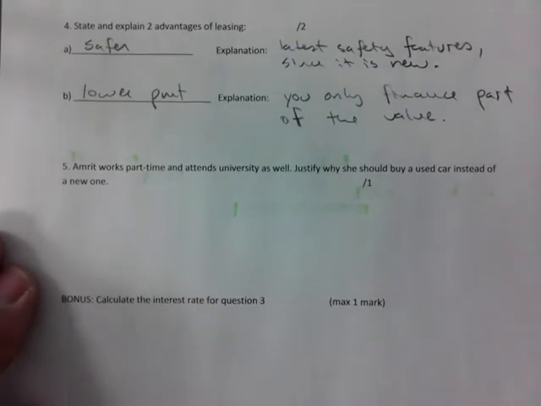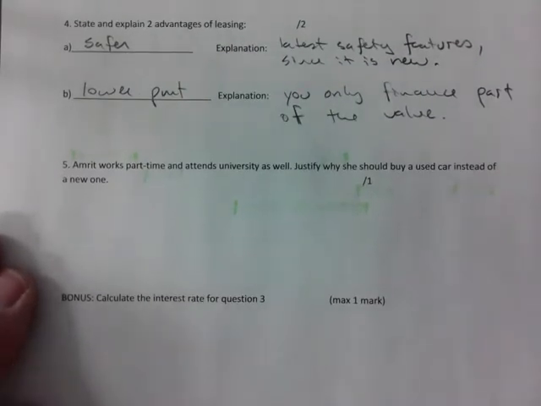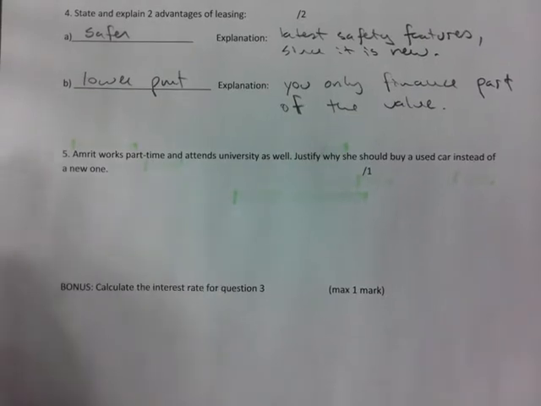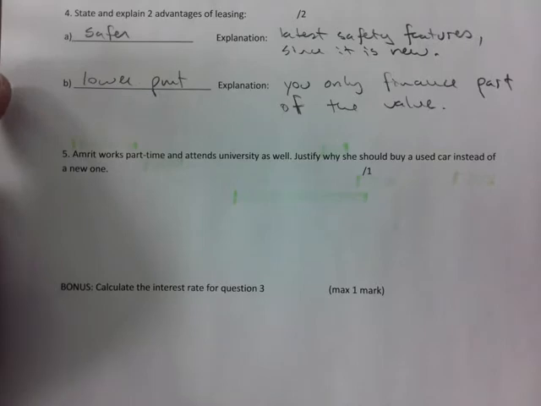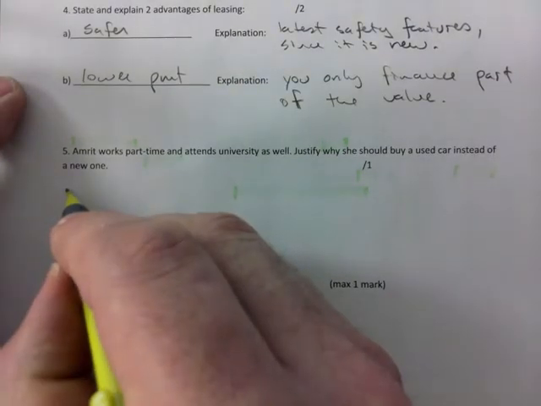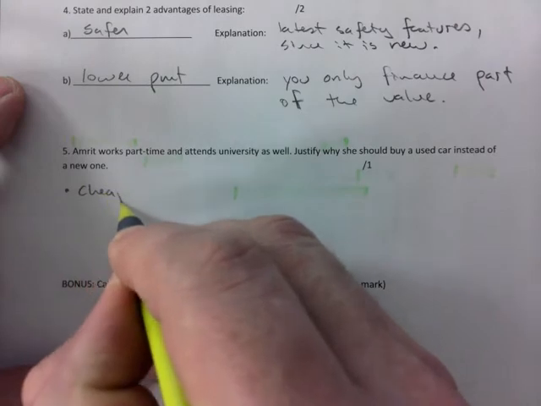Okay. So these are easy marks actually, right? If you know this, if you have this in your study sheet, easy marks. Amrit works part-time at Tense University as well. Justify why she should buy a used car instead of a new one. You can say cheaper to insure.